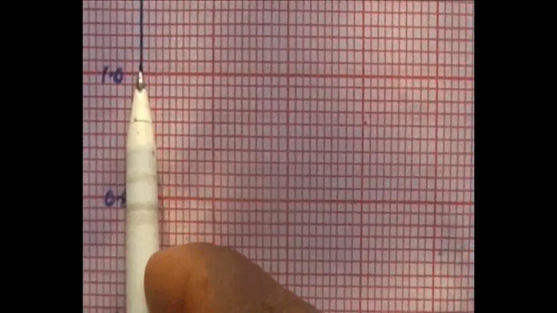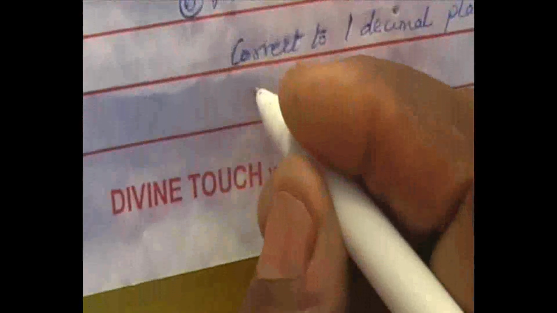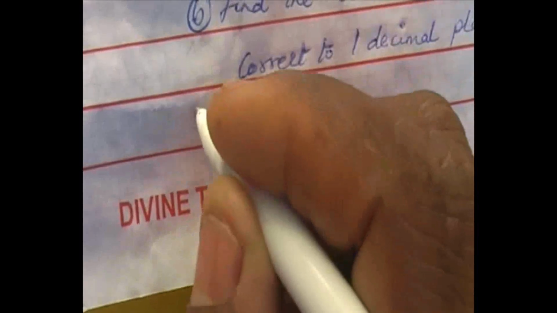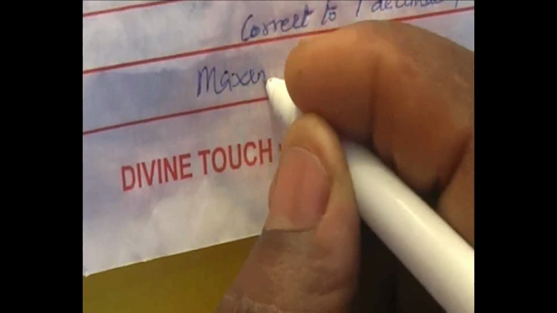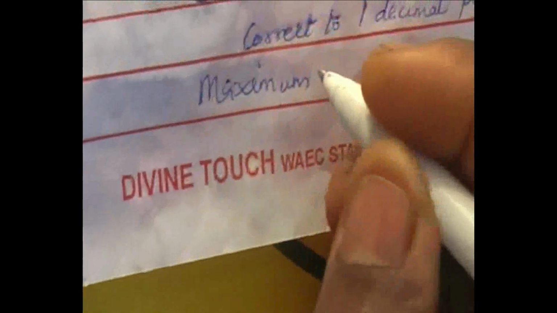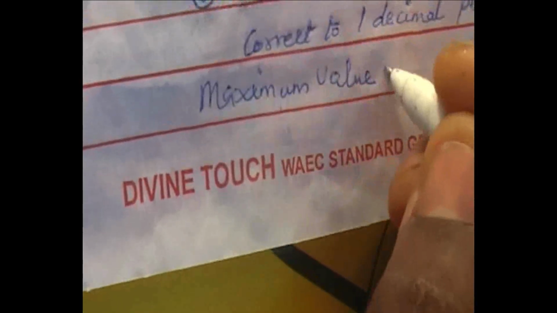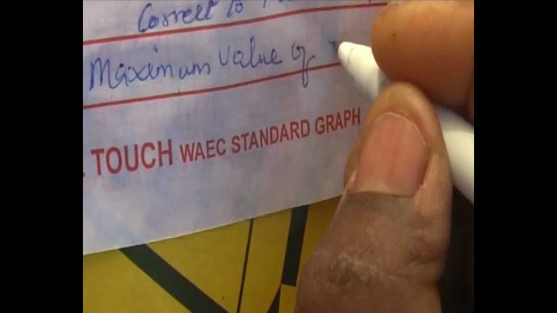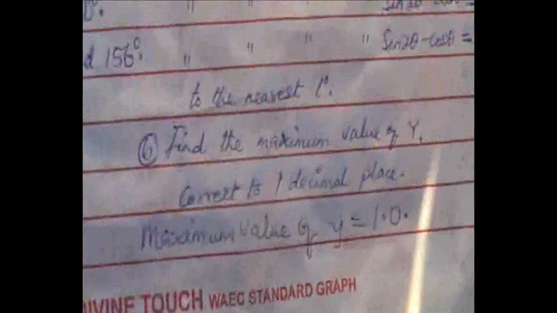So trace it to the y-axis that represented sine 2 theta minus cos theta. What value do you have here? This is 1.0. That means the maximum value of y is 1.0. So we can write that one here. Maximum value of y is equal to 1.0. And that has brought us to the end of this question.